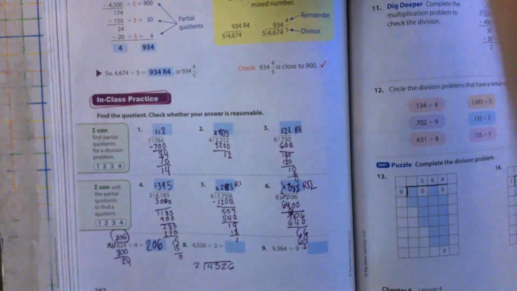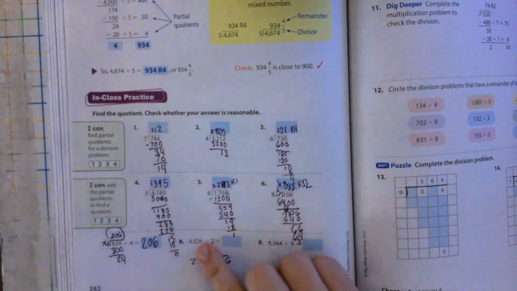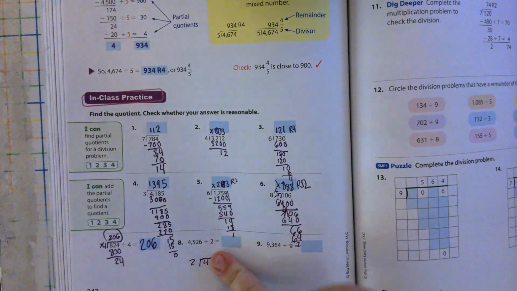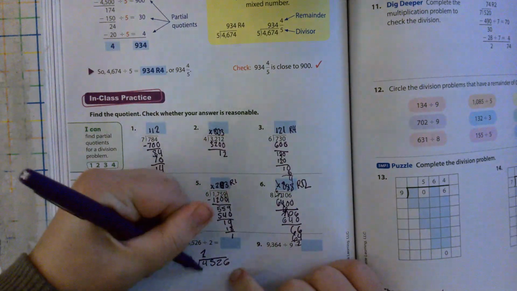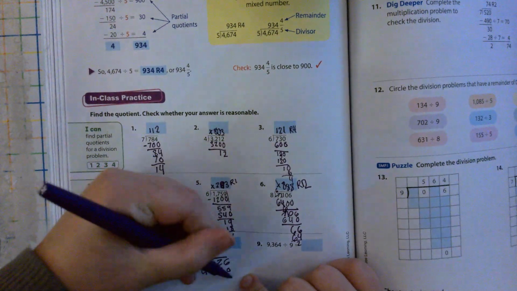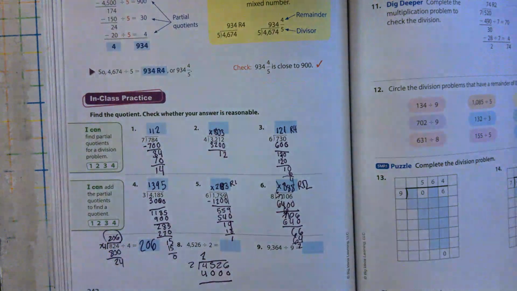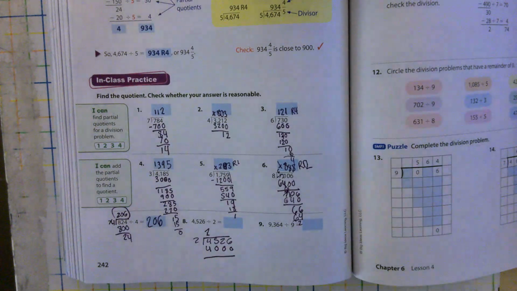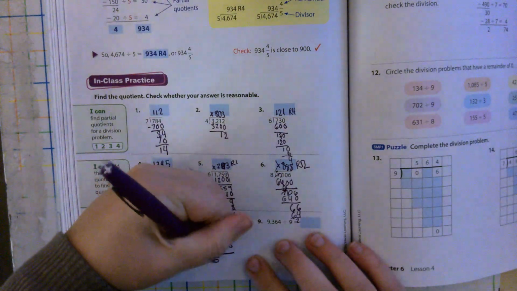Okay, so right here, sorry, I know my screen isn't showing it very well. So Carly, can 2 fit into 4? Yes. How many times can it fit into 4? Twice. 2 times 2 is 4, and I put zeros afterwards. So Carly, what's 4,526 minus 4,000? 526. Good job, 526, yes.